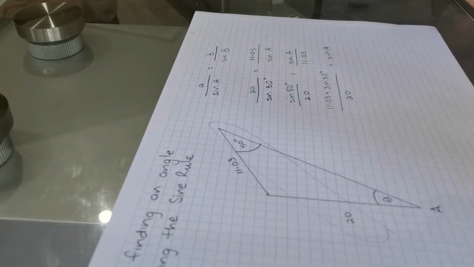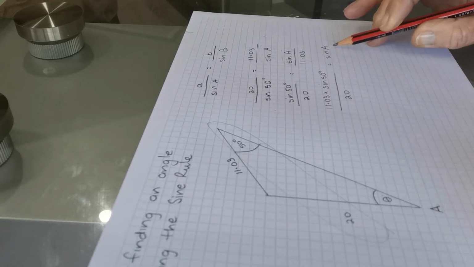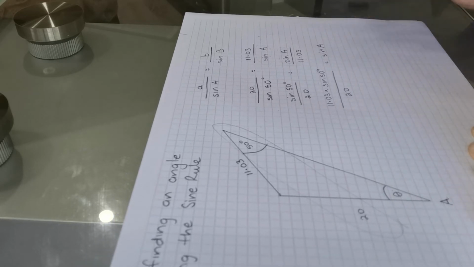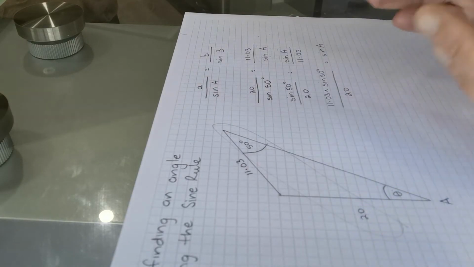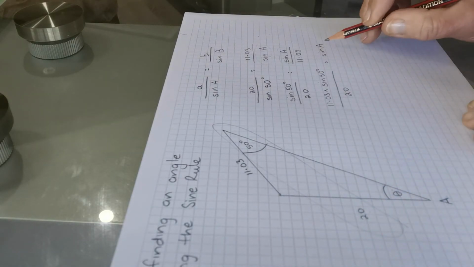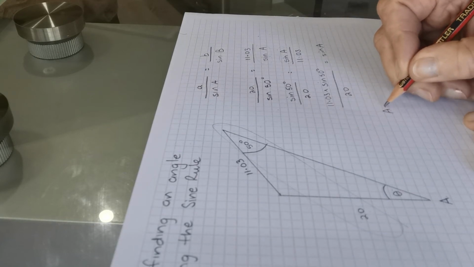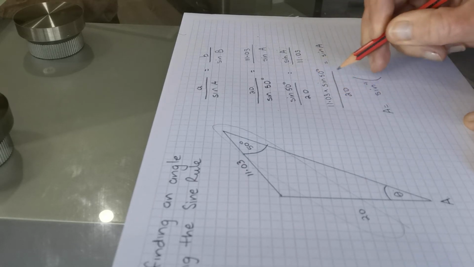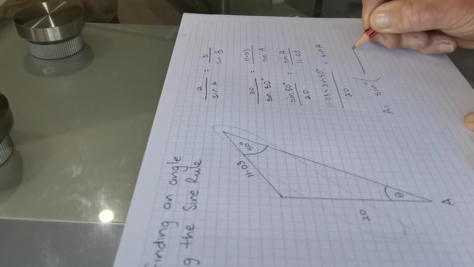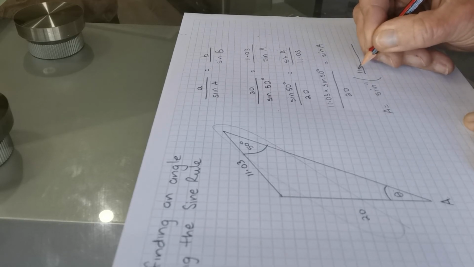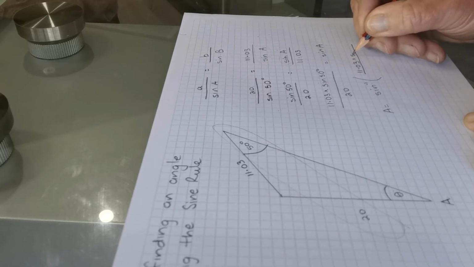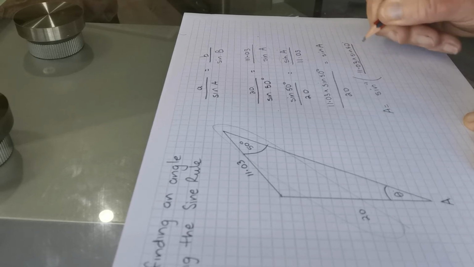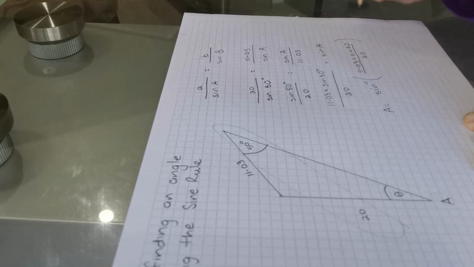Now we are finding an angle, we are looking for an angle, so we do need to actually find the inverse of sine. So I'll do all the algebra for you in one go because it just makes it a bit easier when you put it on the calculator. To find A now, we will need to find the inverse sine of this entire fraction. So it's 11.03 multiplied by sine 50 all over 20, close the brackets.